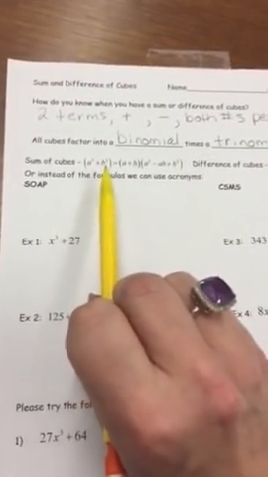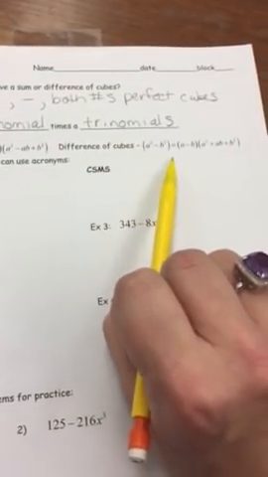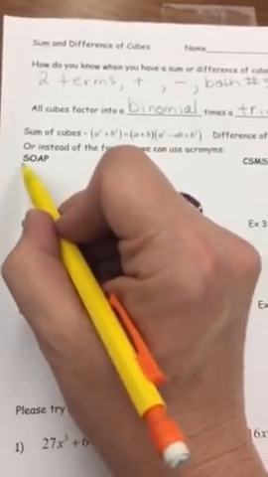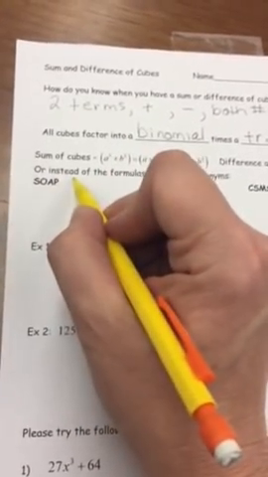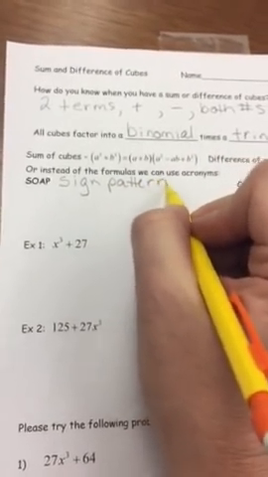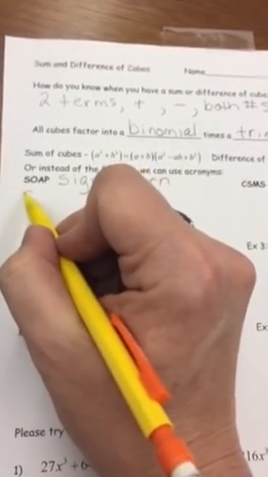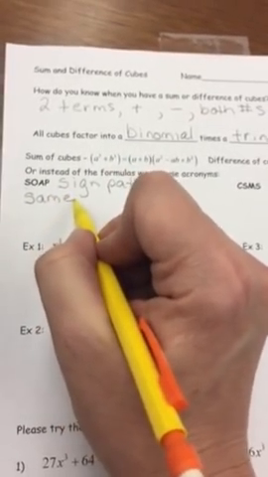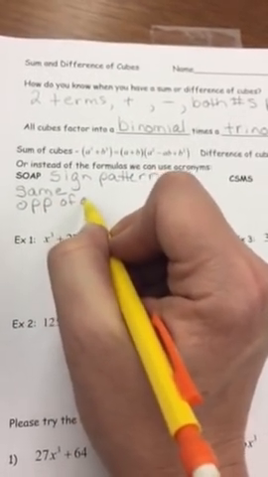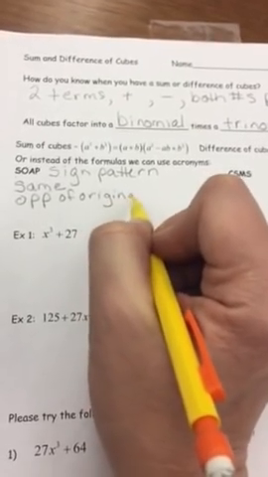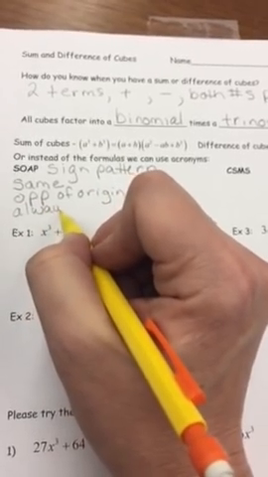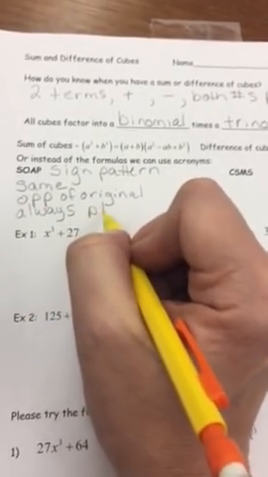There is a formula for the sum of cubes, and there is a formula for the difference of cubes. They're kind of difficult, so instead we're going to go with some acronyms. So SOAP, that's going to get our sign pattern. And what we're going to remember SOAP to stand for is S means same sign as original. O, when we go to our next sign, it's going to be opposite of the original. And then the last sign, so for the AP, that's standing for always a plus.